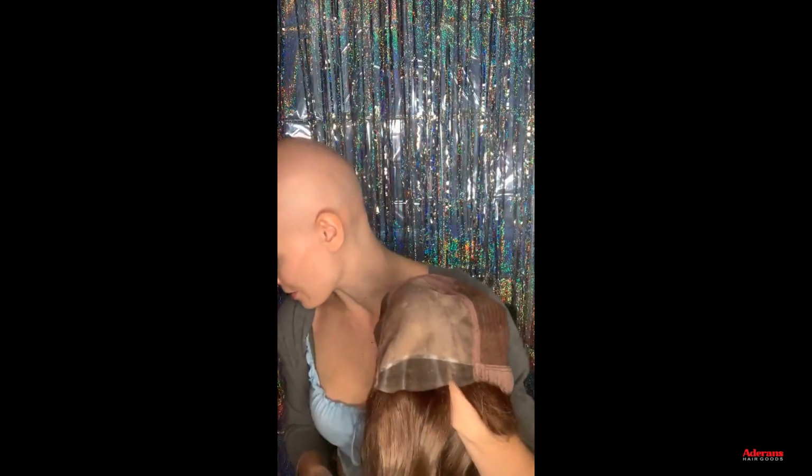This one, however, has a lace front, which is another feature that I don't think I've mentioned yet. Lace front is a really fantastic feature to look for. Sometimes you'll find lace front on machine-tied caps, and you'll find it on monofilament caps. And then there's also something else called lace front, lace part, that I'll talk about in a minute. But lace front is kind of separate from the rest of the cap. Some wigs have it, some wigs don't. It just depends on the style.